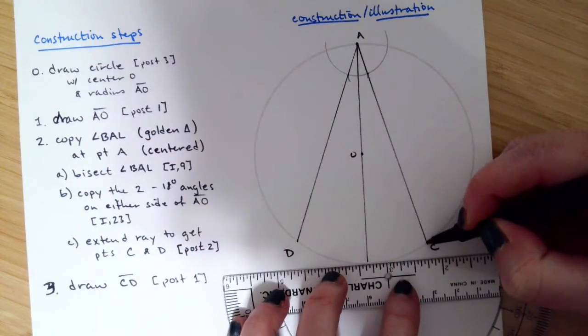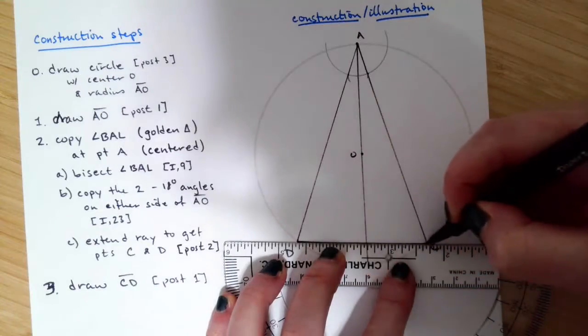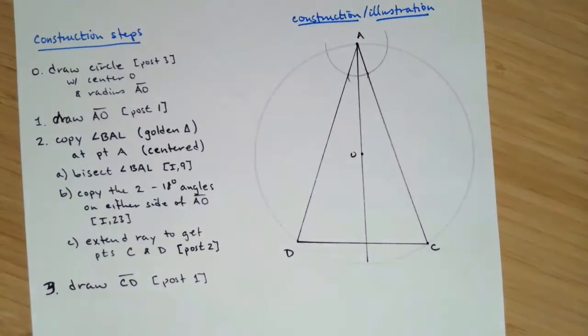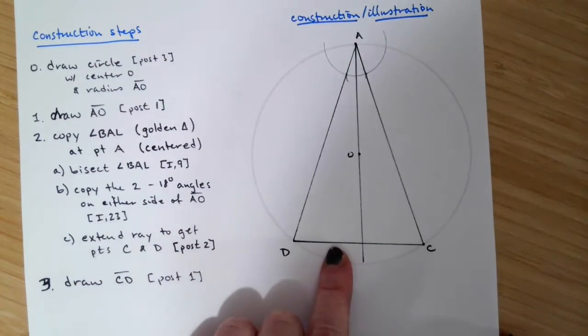We'll line up the point C. We'll line up the point D. And there's our line CD. Okay. And now notice you can start seeing the error quite a bit right now.